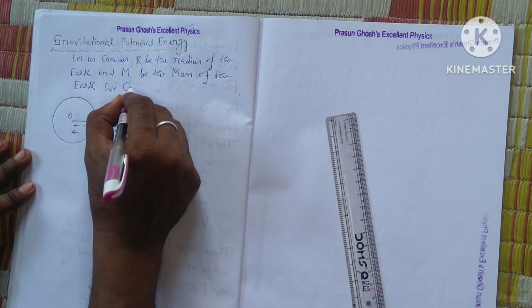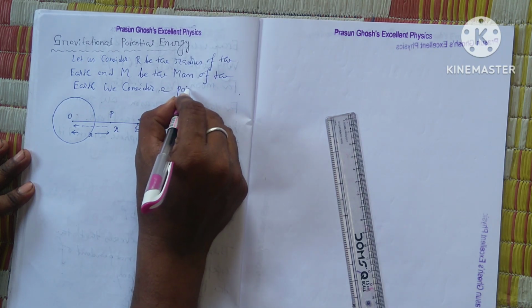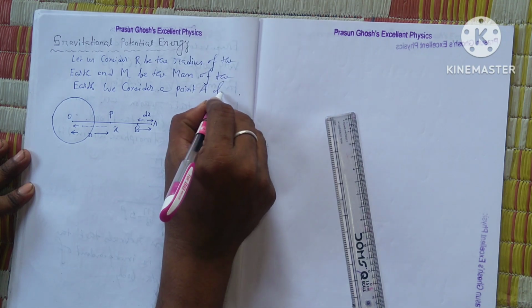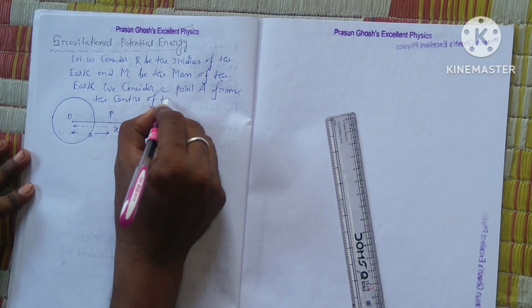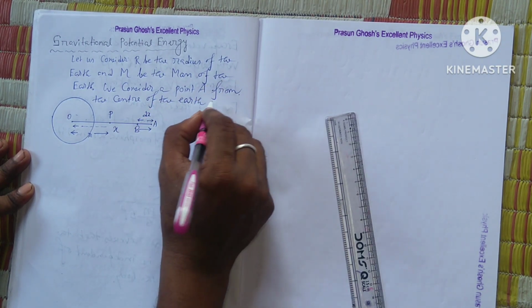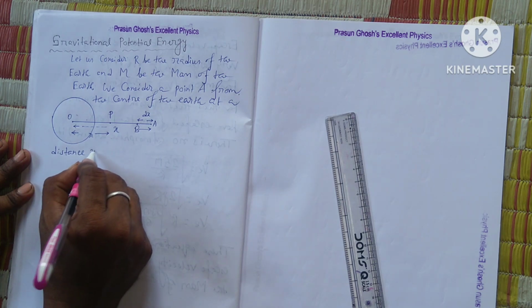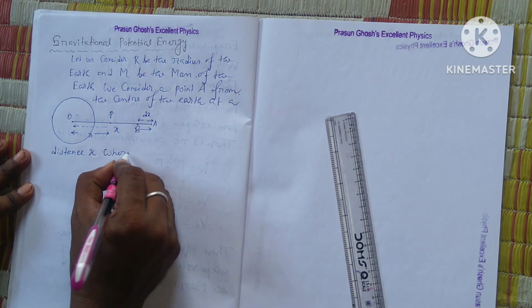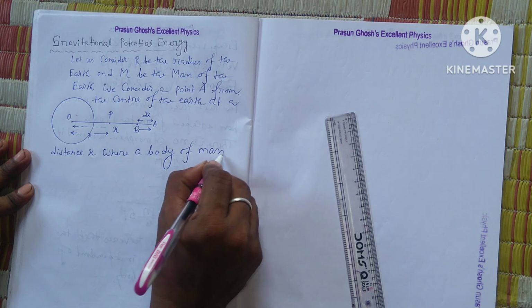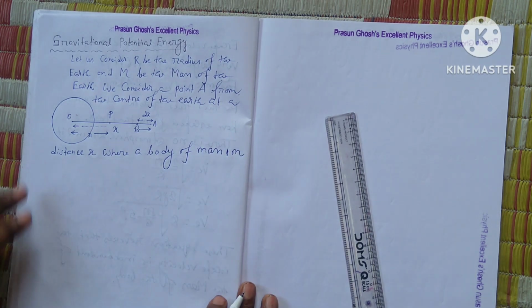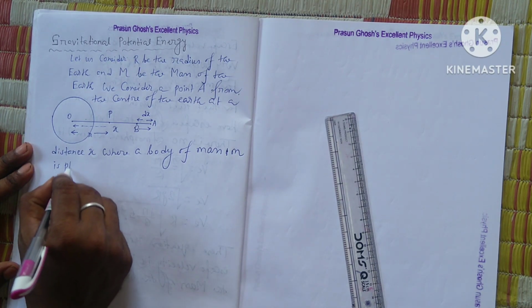We consider a point A from the center of the earth at a distance x, where a body of mass m is placed.